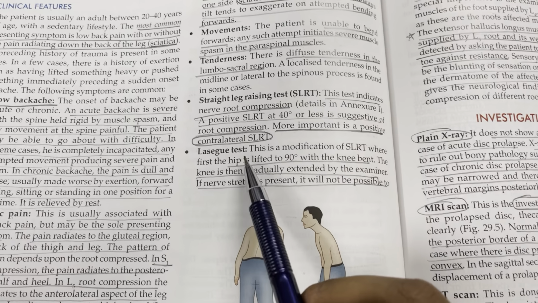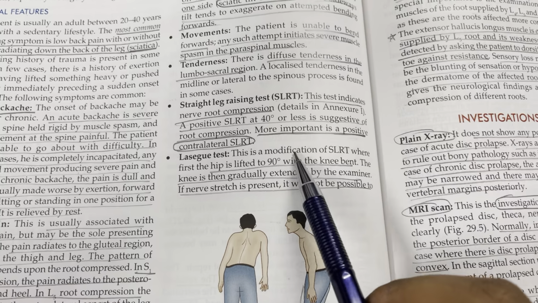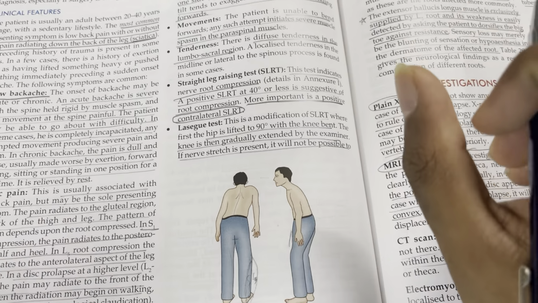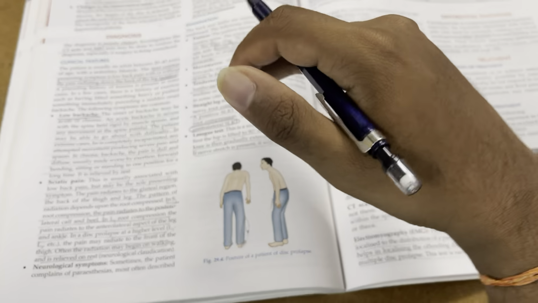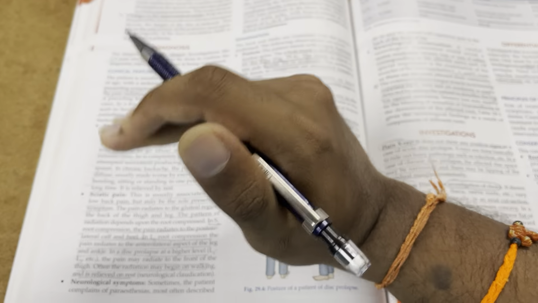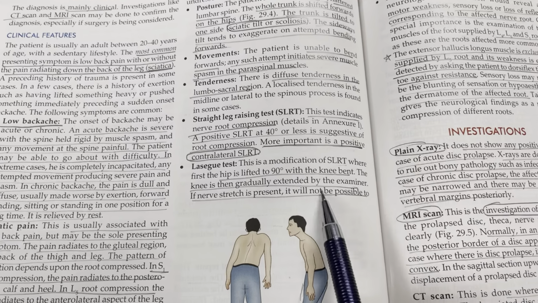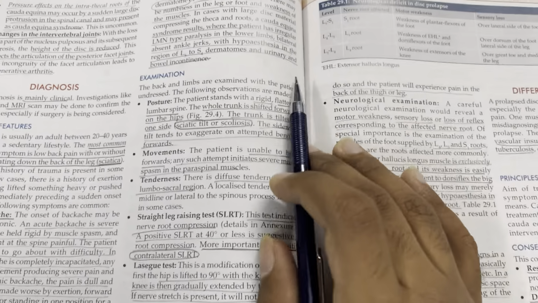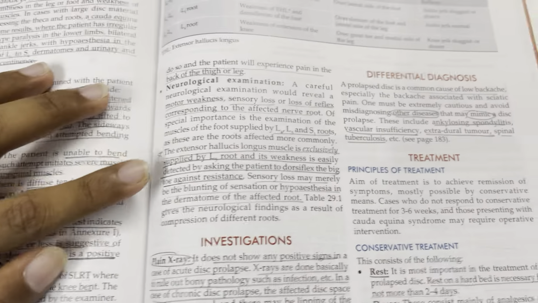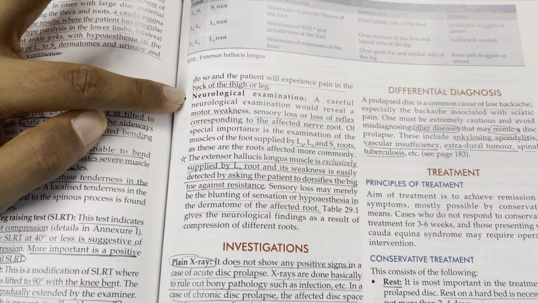Then you can do something called the Lasègue test. It is a modification of SLRT where first the hip is lifted to 90 degrees with the knee bent. Then, with the hip flexed and the knee still bent, you try to extend the knee. If nerve stretch is present, it will not be possible to do so, and the patient will experience pain in the back of the leg or the thigh. Then you proceed with the neurological examination.